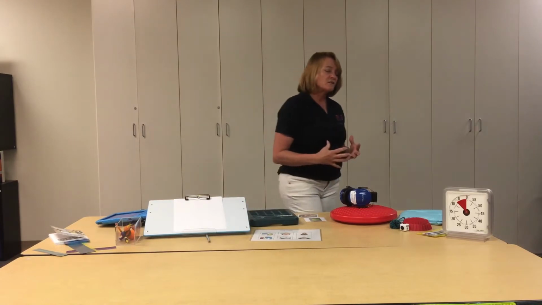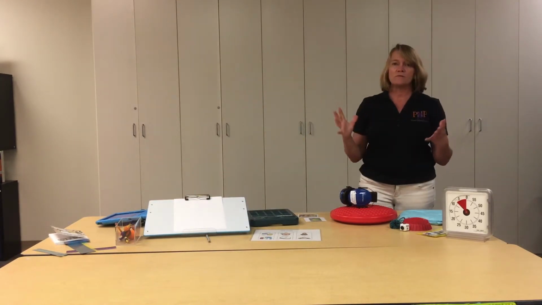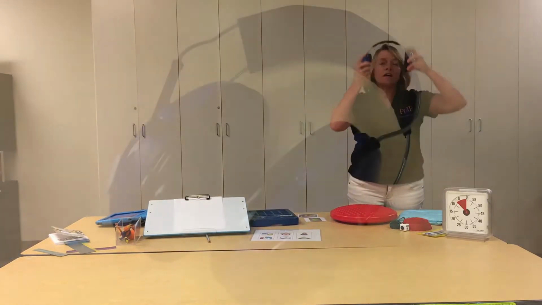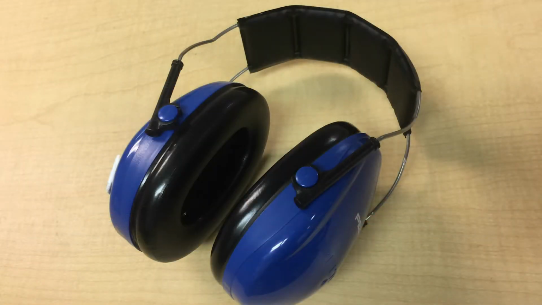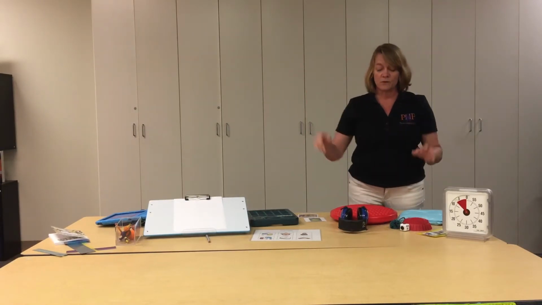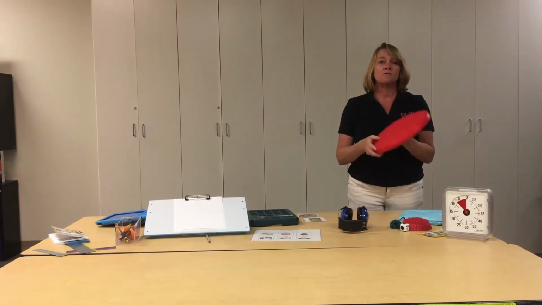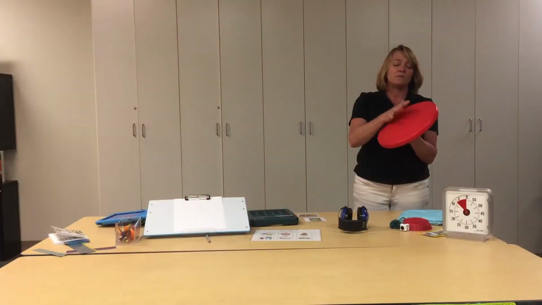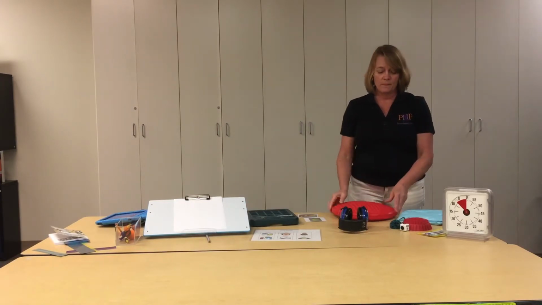For students with sensory issues, there's a ton of different tools to try additionally. These are noise-canceling headphones, and they make it really quiet for the students so they don't get distracted by ambient noises. For students who have a high need for movement, you can try Bumpy Seats, which allow them movement in their chair and gives them some input while they're moving.